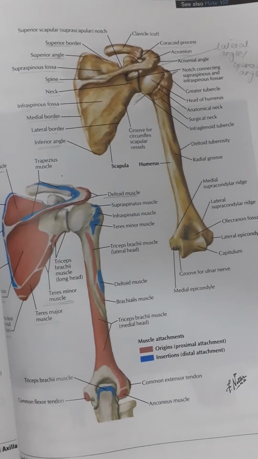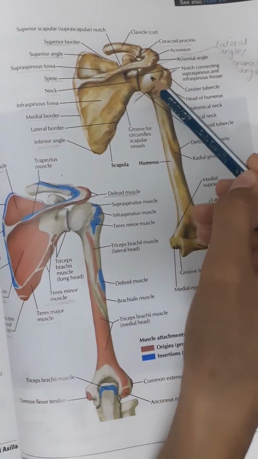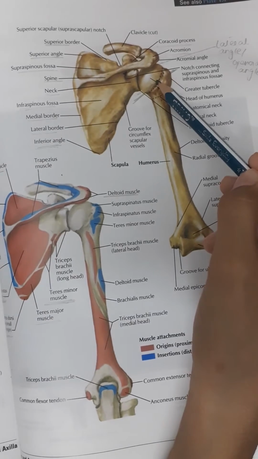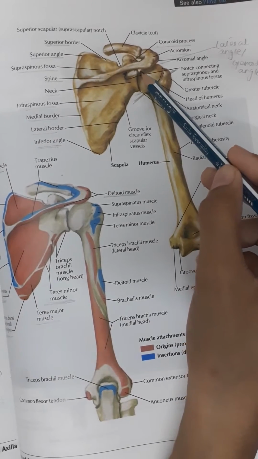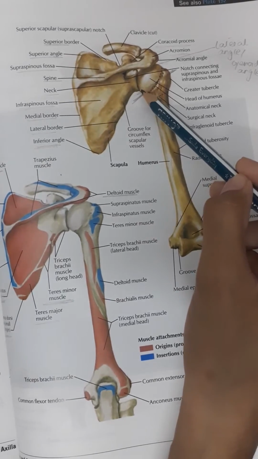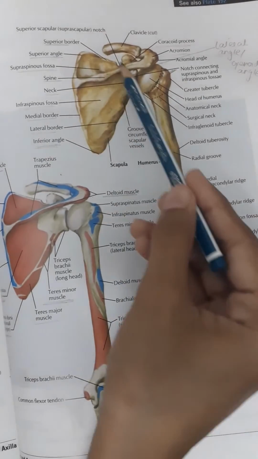Okay, so the next one is the glenoid cavity. This one is the glenoid cavity, in which the head of the humerus articulates. It has a supraglenoid tubercle at the apex of the glenoid cavity, and an infraglenoid tubercle is present inferiorly in the glenoid cavity. The dorsal surface here, this one is the dorsal surface.